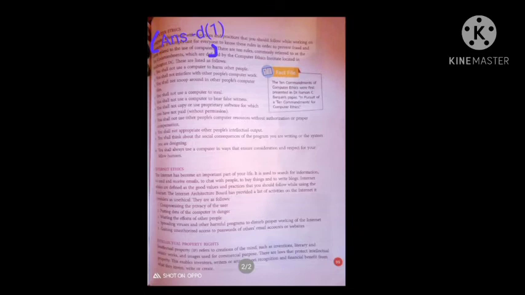You start from: computer ethics deal with the rules and practices that we should follow. Cut "you" and write "we" in place of "you", that we should follow while working on computers. It is important for everyone to know these rules in order to prevent fraud and crime related to the use of computer.